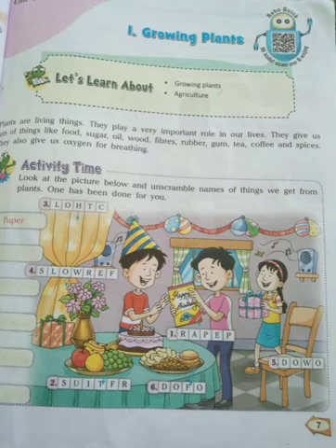Today our subject is Science Grade 5 and the topic is lesson number 1, Growing Plants. So let's start. Plants are living things. They play a very important role in our lives. The question is why plants are important.